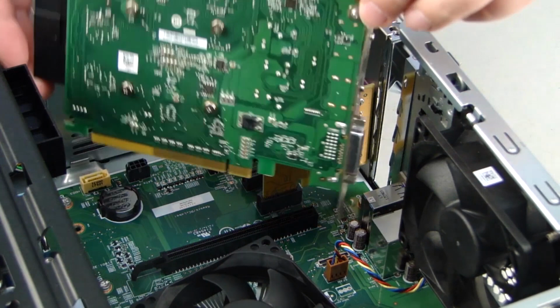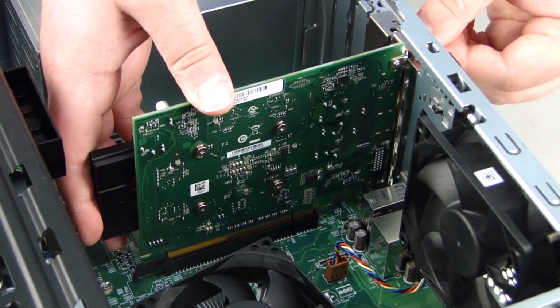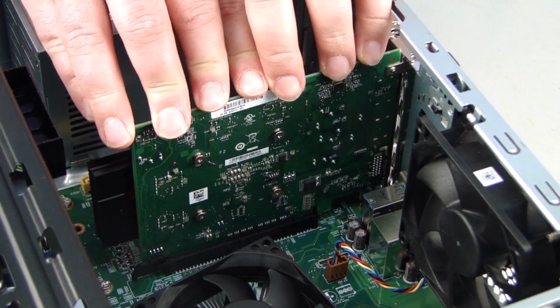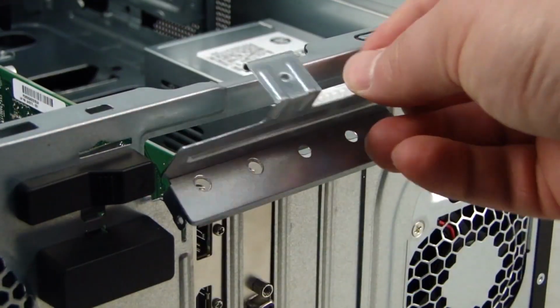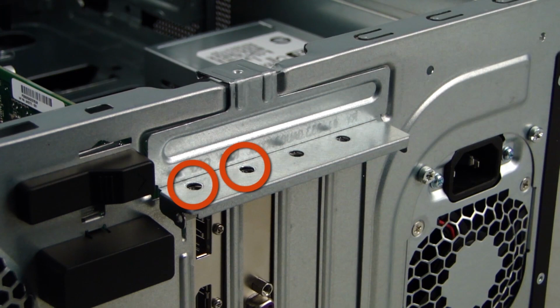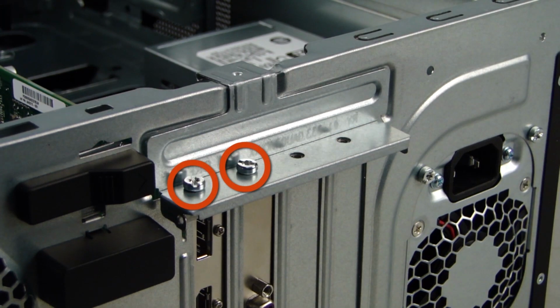Replacement. Lower the graphics card into position on the system board. Press the release tab and push firmly until the graphics card is fully seated. Rotate the slot cover retention latch closed. If removed earlier, replace the two Torx T15 screws securing the slot cover retention latch closed.